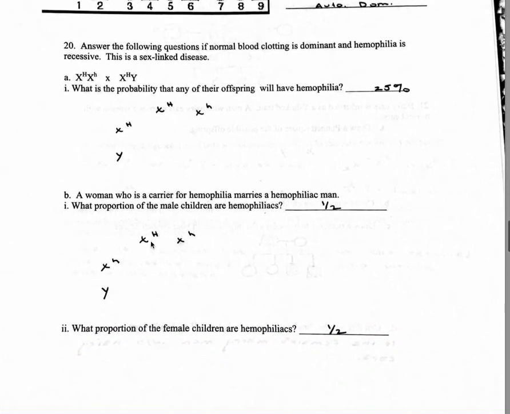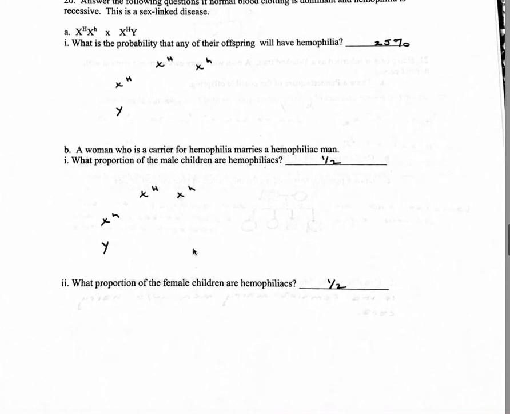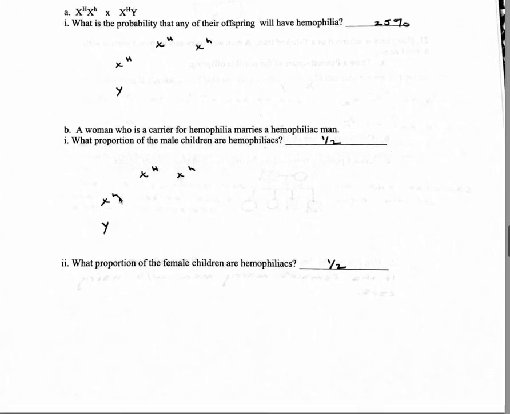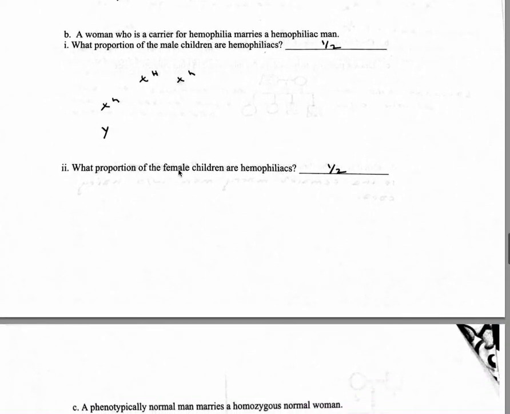A woman carrier, so she's big H, little h, marries a hemophiliac male, so he's just little h. What proportion of the male children? So we're just looking at these 2 right here who are the only males. This would be normal because it's X big H Y, and this one would be a hemophiliac. So therefore 1 out of the 2, so that's 50% or 1/2. What proportion of female children are hemophiliacs? So here we've got a normal, and here we've got one who has hemophilia, so half of them. This would be a carrier, this would have hemophilia.